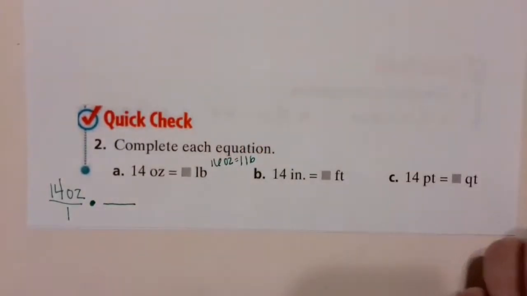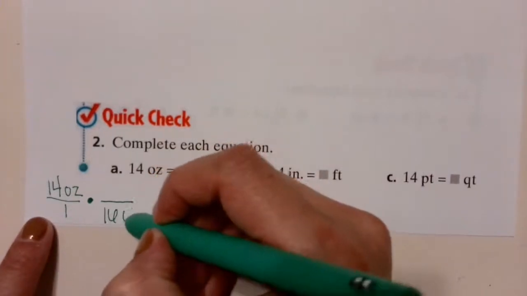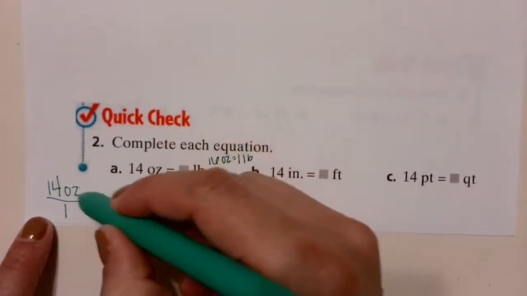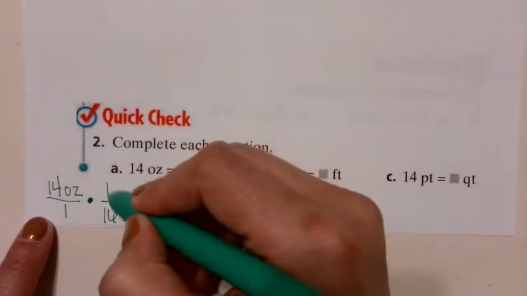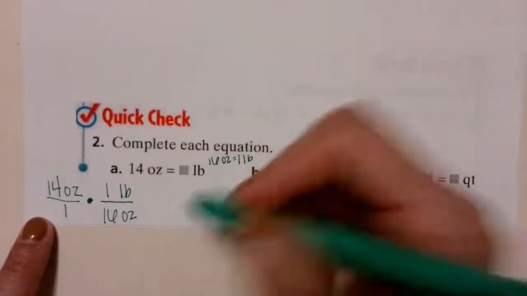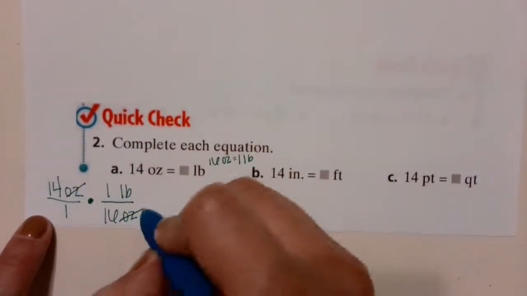Okay, so where do you think I should put the 16 ounces? On the top or on the bottom? Think about that for a second. It needs to go in a place where it'll be able to cancel. So if I put 16 ounces here, I would be able to cancel those ounces. Because 16 ounces is equal to 1 pound, I'll put the 1 pound on top. Now doing some simplifying, ounces cancel.